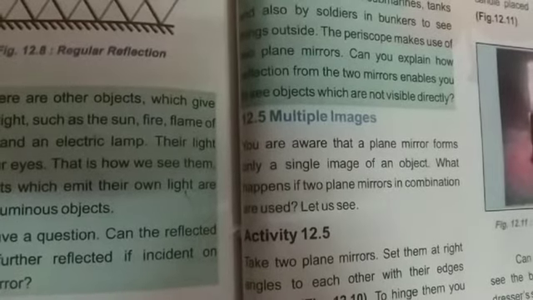Now, multiple images. You are aware that a plane mirror forms only a single image of an object, right? But what happens if two plane mirrors are used in combination? Now, what we will do? We will use two plane mirrors.